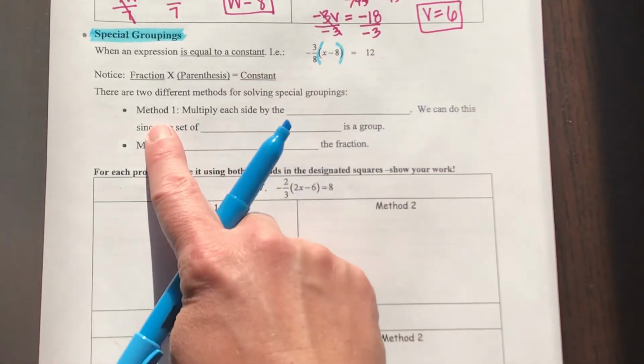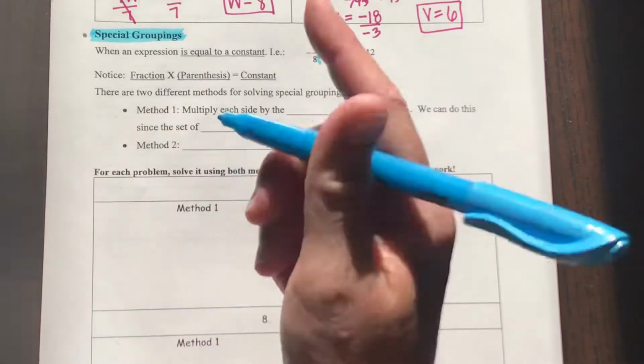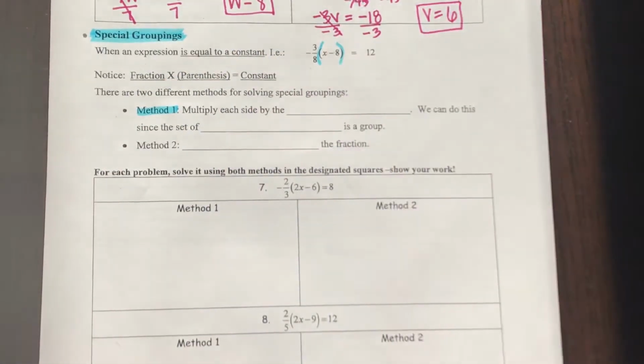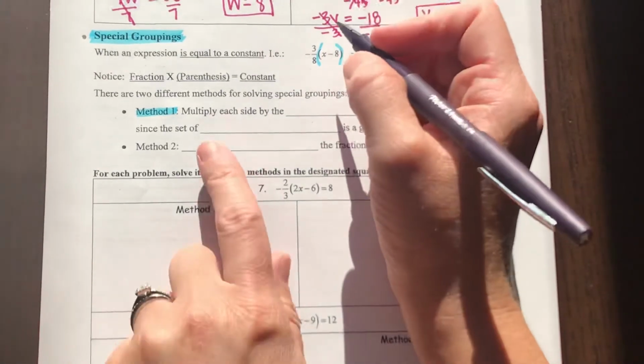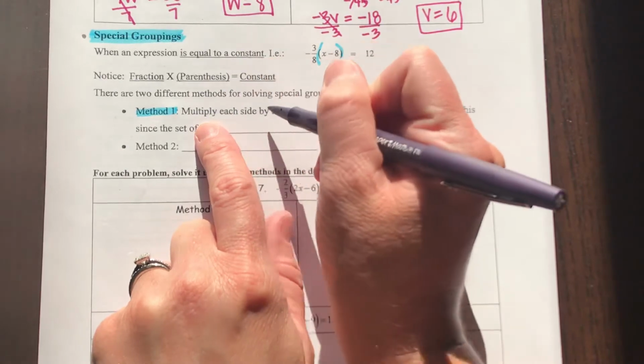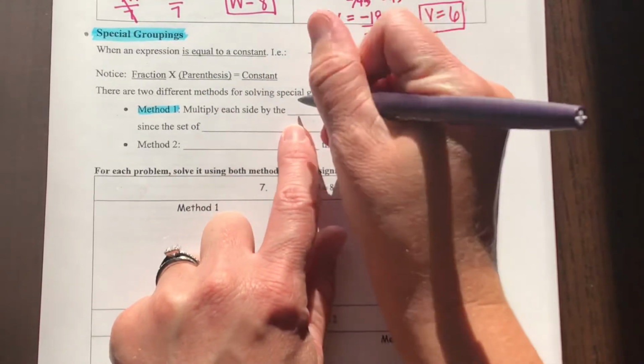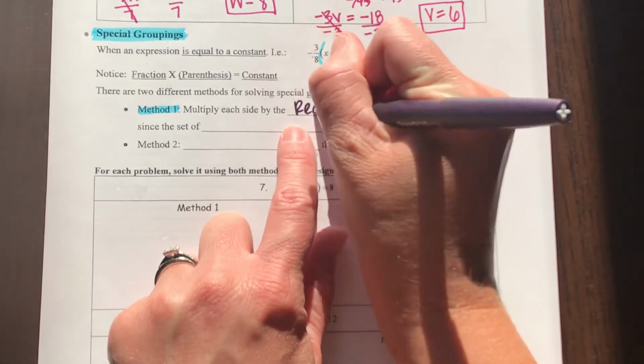So here are my two methods. The first method of solving when you have a fraction times a group would be to get rid of the fraction right away. And how you would do that would be to multiply each side of your equation by the reciprocal.